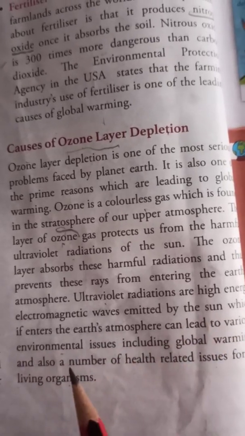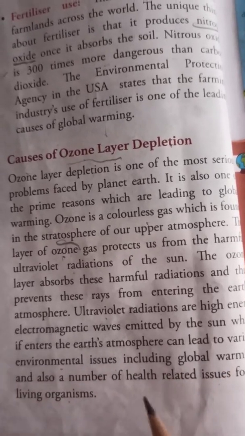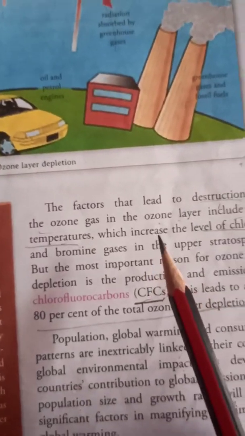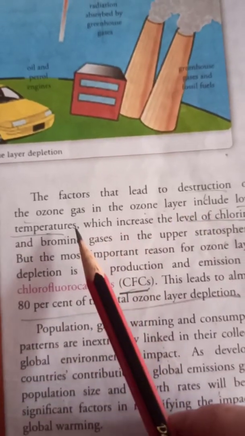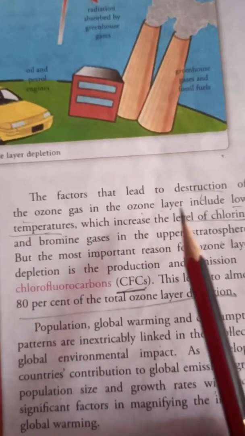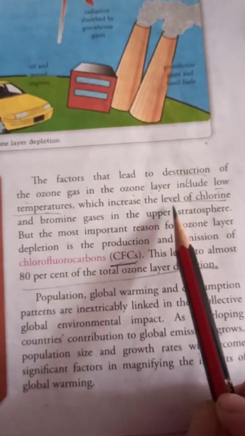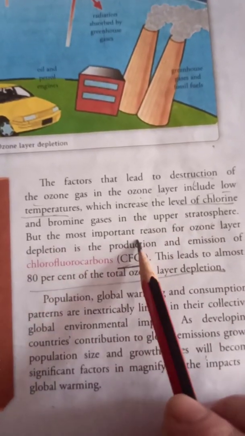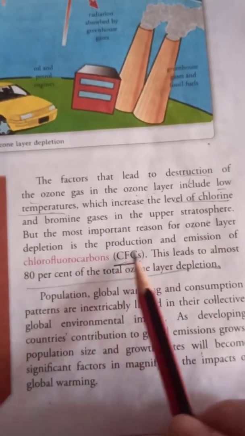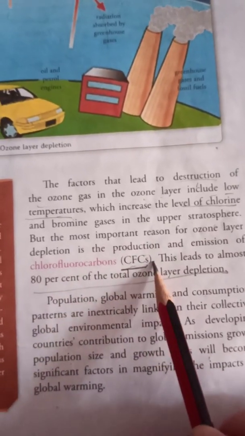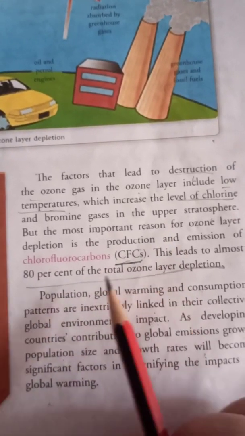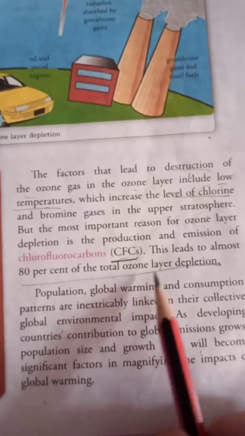If it enters the Earth's atmosphere, it can lead to various environmental issues like global warming and also a number of health related issues for living organisms. So there are some factors which lead to the destruction, the damage of ozone gas in the ozone layer. This is low temperatures, which increase the level of chlorine and bromine gases in the upper stratosphere. The most important reason for ozone layer depletion is the production of CFC, that is chlorofluorocarbons. You just have to underline this, and it leads to almost 80% of total ozone layer depletion.